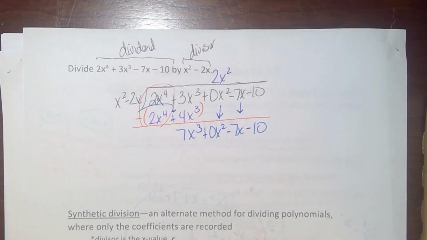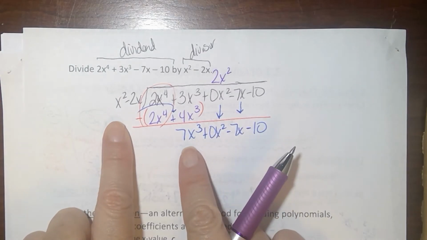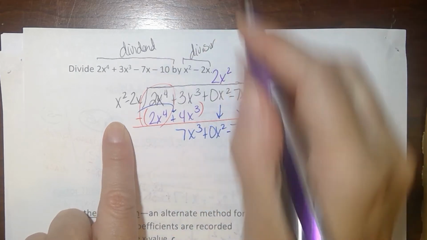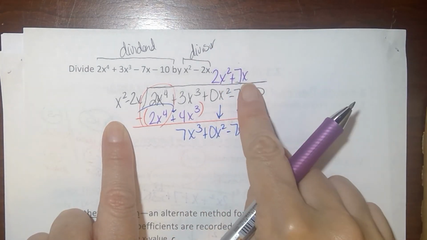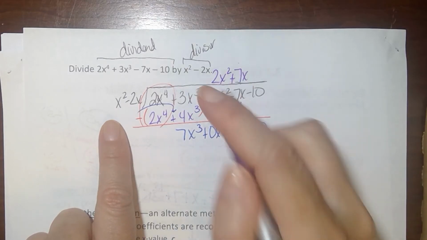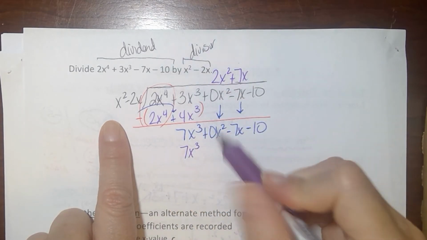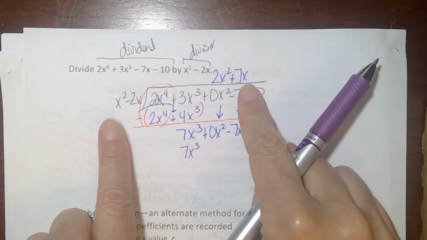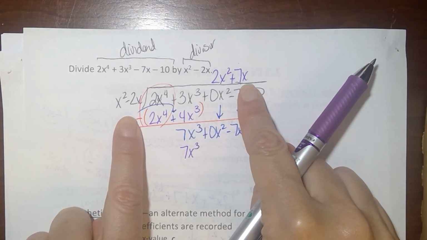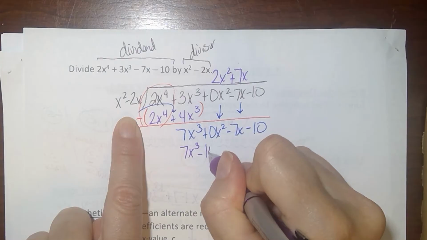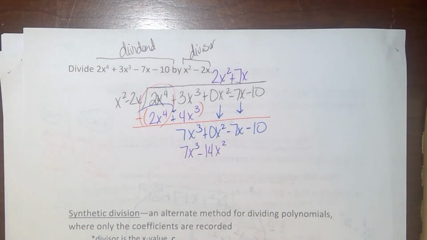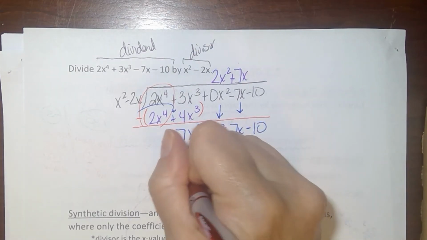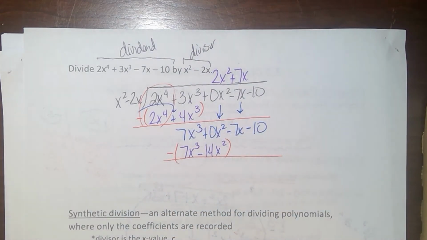Now let's see what happens next. What times x squared gives me 7x cubed? Well, a positive 7x. When I multiply, I have 7x times x squared is 7x cubed. Those match. 7x times negative 2x is a negative 14x squared, keeping my columns lined up according to degree.